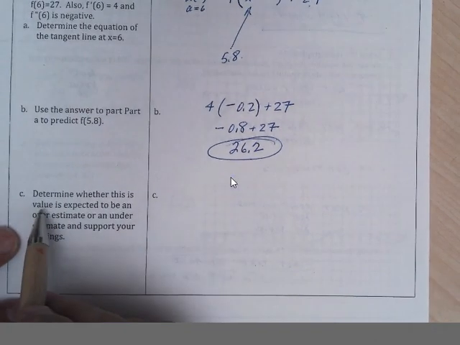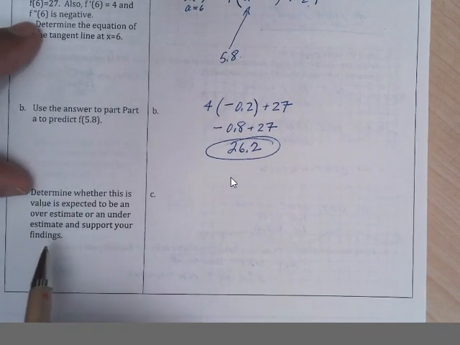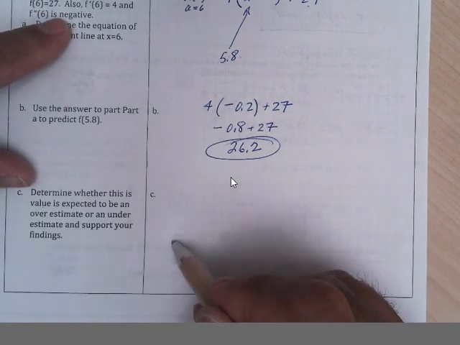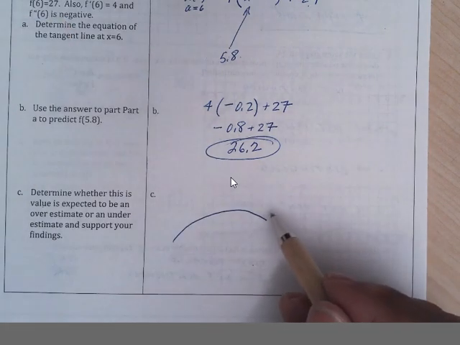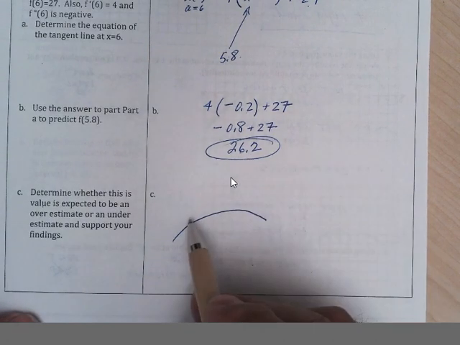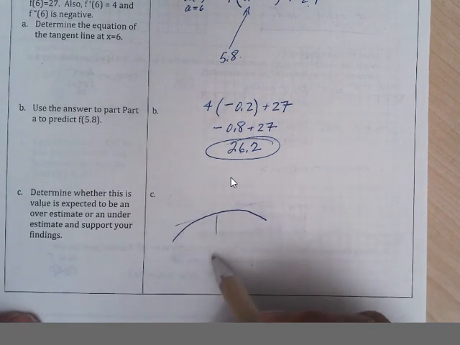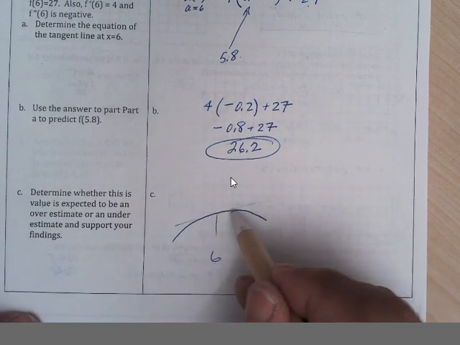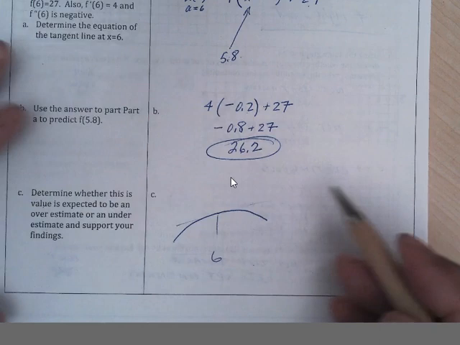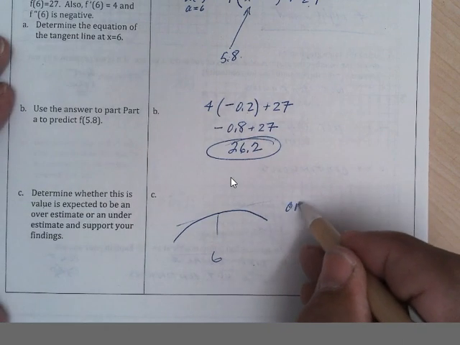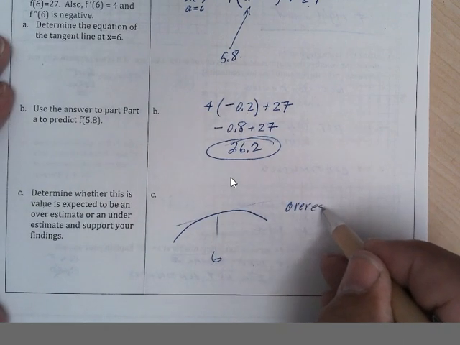And is this value expected to be an over or under estimate? Well, they said the second derivative is negative. So the curve is concave down, and so the line at 6 touches the curve at 6, but any place else before or after, the line will be over it, so it's going to be an overestimate.